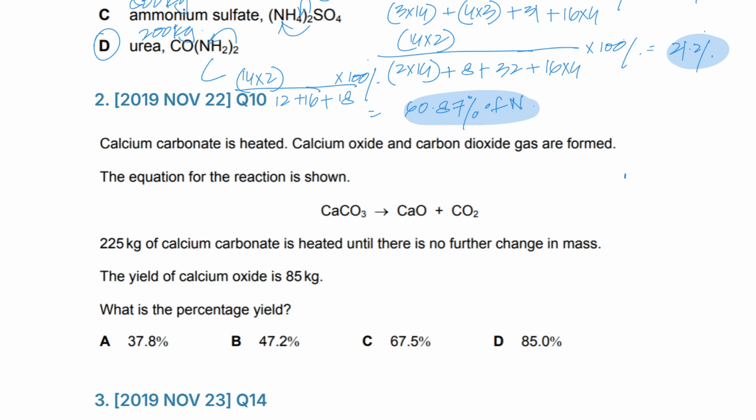When you want to calculate the percentage yield, you basically want to calculate the efficiency of your factory. Think of this entire question as your factory. In your factory, you're inputting 225 kgs of calcium carbonate and you're heating them, and this is what you're actually getting. The yield literally means output. So the output that you're getting from your factory is 85 kilograms of calcium oxide. Obviously the output would be lower than the theoretical mass that you're going to get, because there are going to be losses, right?